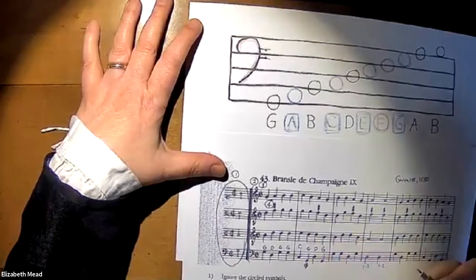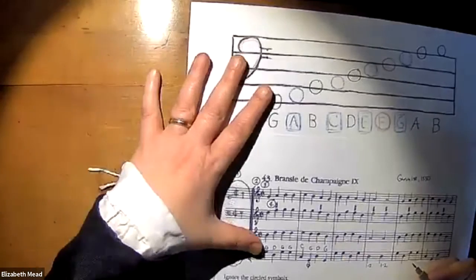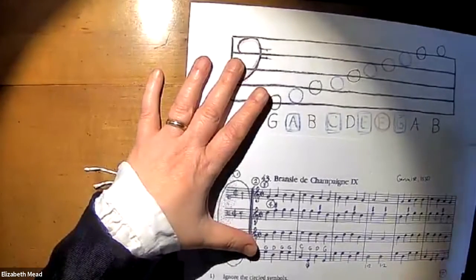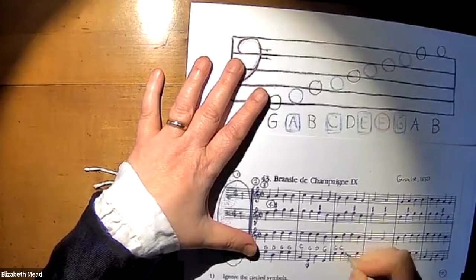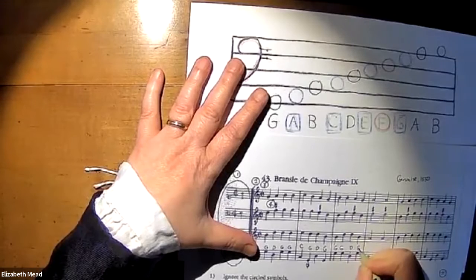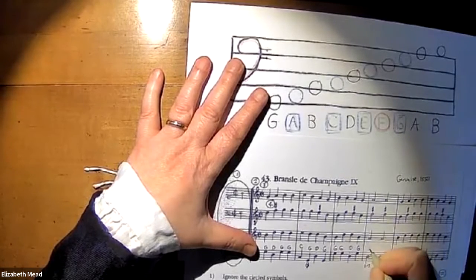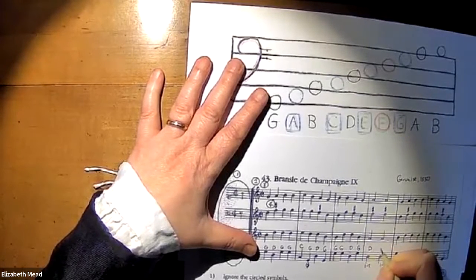Now, something you might be noticing is that we're not having very many different notes. That is oftentimes true of the bass line. More G's. And there's a D. A G again. And D's again.